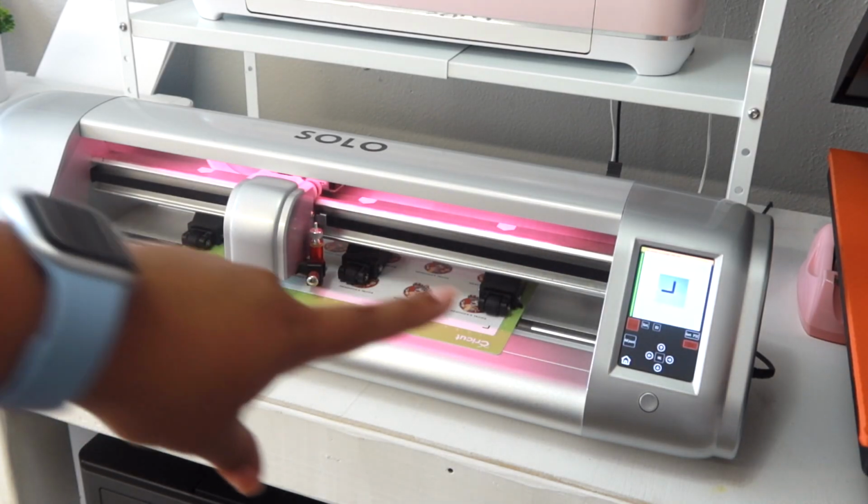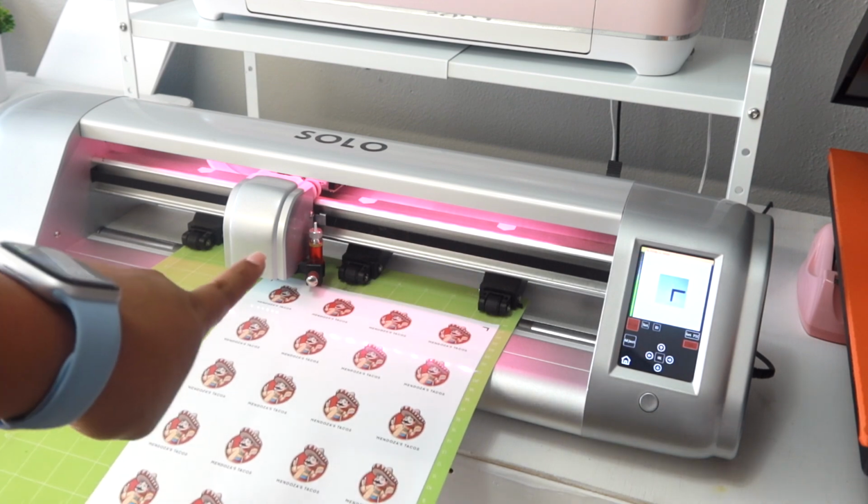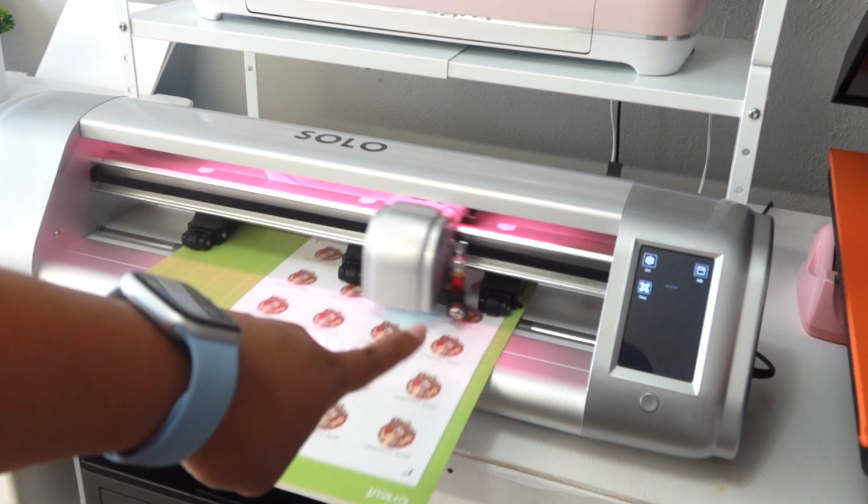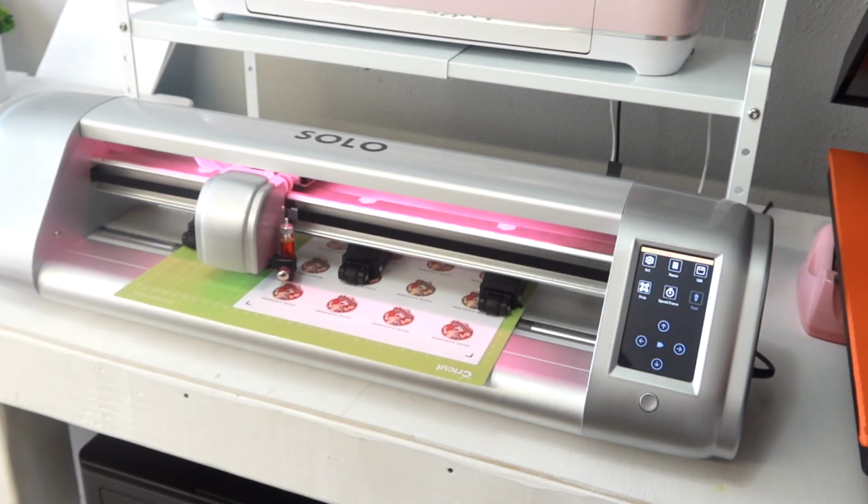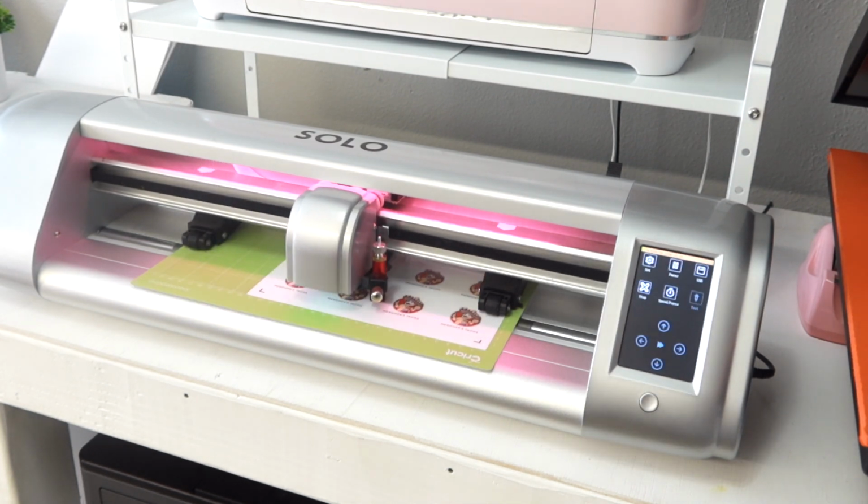Okay, there goes the first registration mark, second, third, and now it's on to its 4th. After it reads all 4, it just starts to cut.